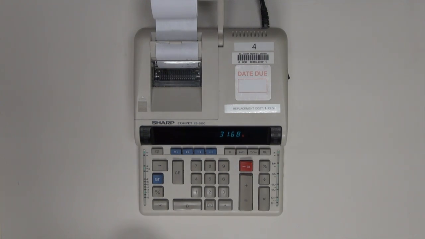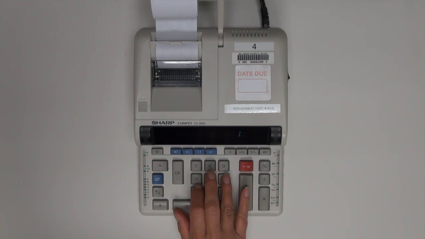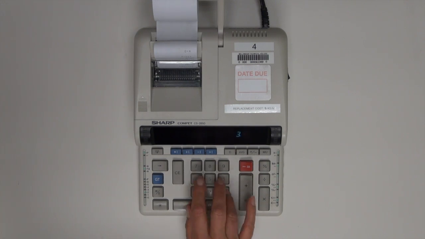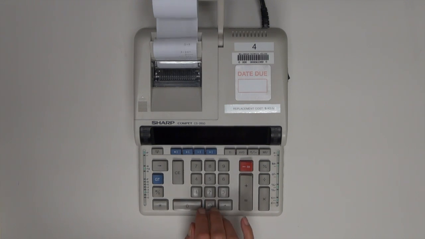Now, for the next problem, I don't need to key in 3.96 times again. That's already saved in there. All I need to key in is 16, the second factor, and equals. And then the next problem has 32 hours, equals. The next problem, 37.5 hours, equals.